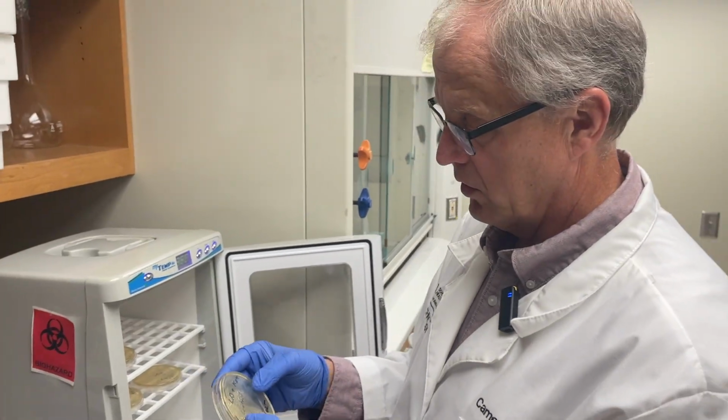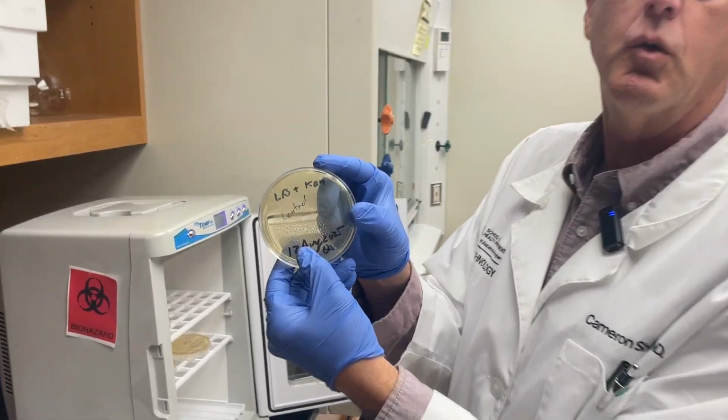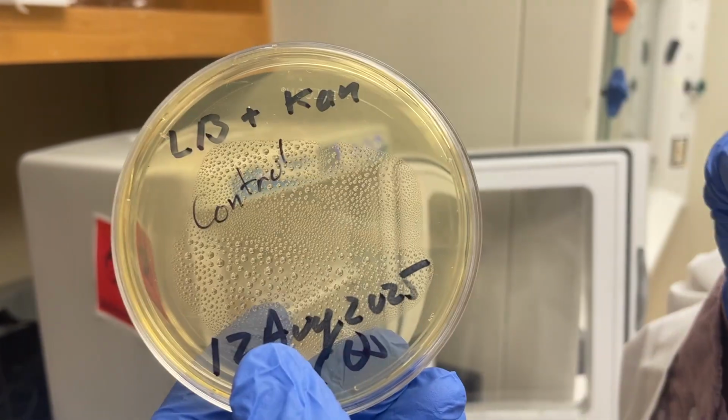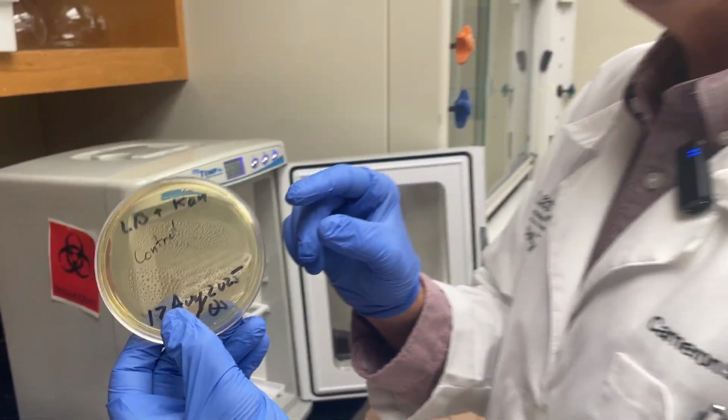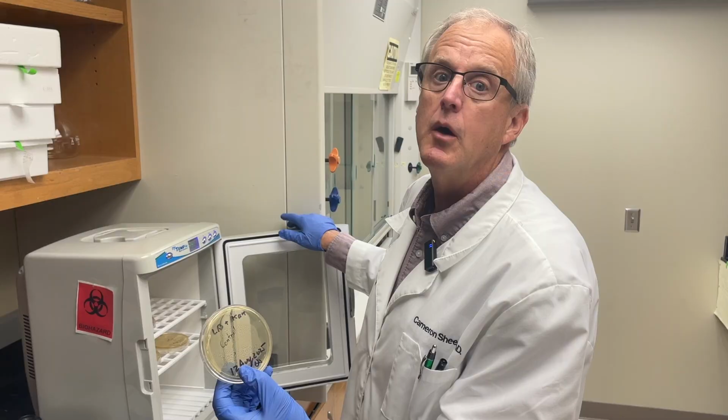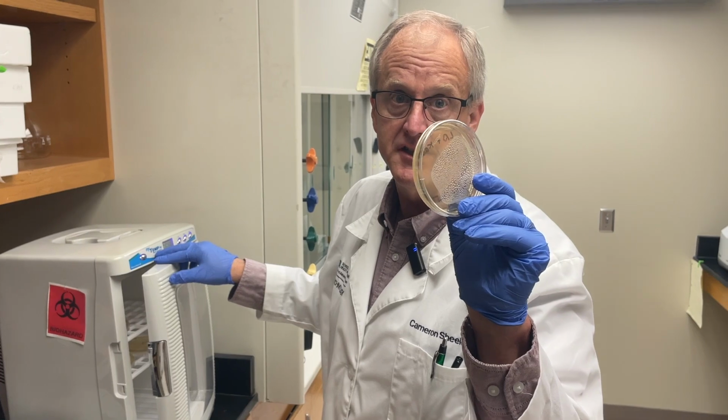All right, it's been overnight, and now we're going to find out if we have growth or not, and we'll find out if our negative control has growth or not. Ooh, the saga continues. First, I like to check my control. Nothing growing on the plate, which is good. If we had something growing on the plate, that means our kanamycin was not working. This is a good sign.